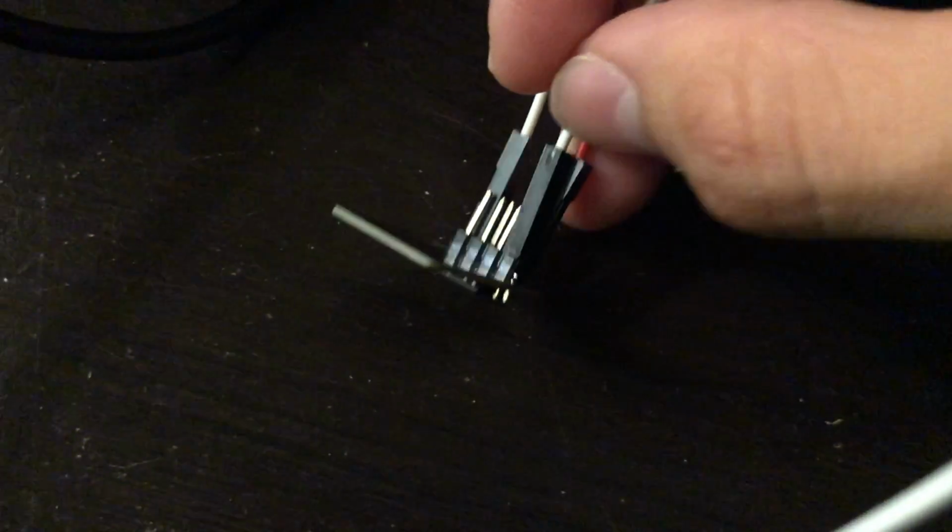Okay, so we have that connected properly. And then the ground.